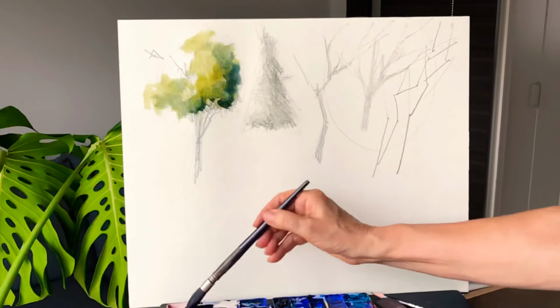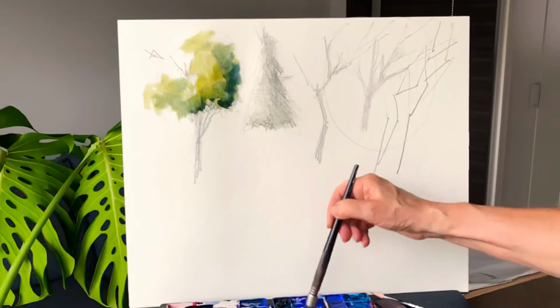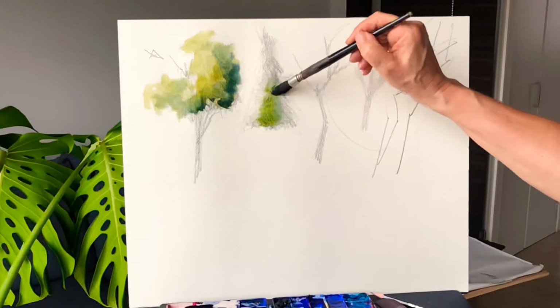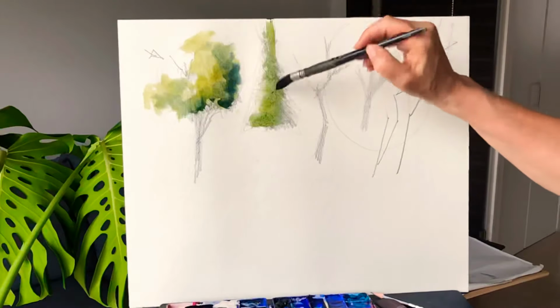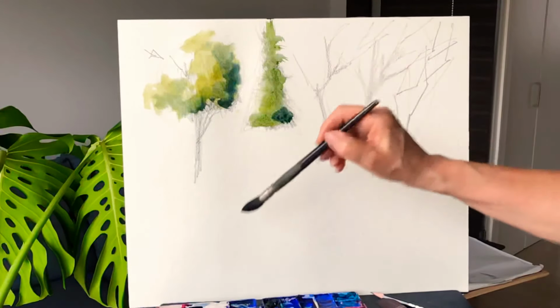Light is coming. Middle value. And dark.